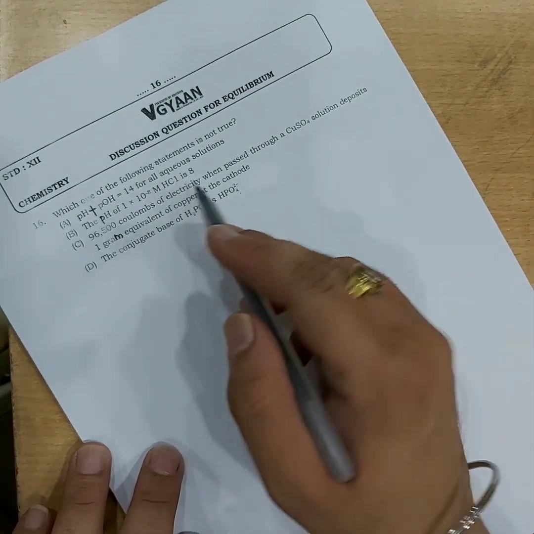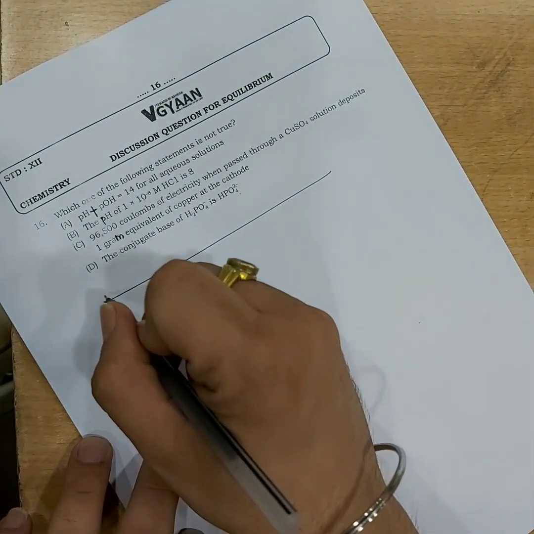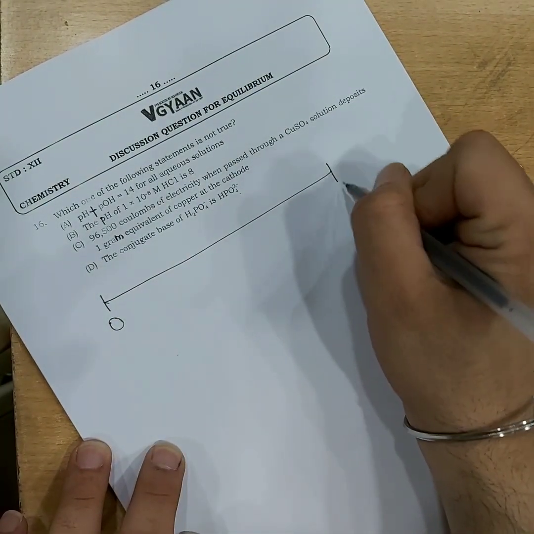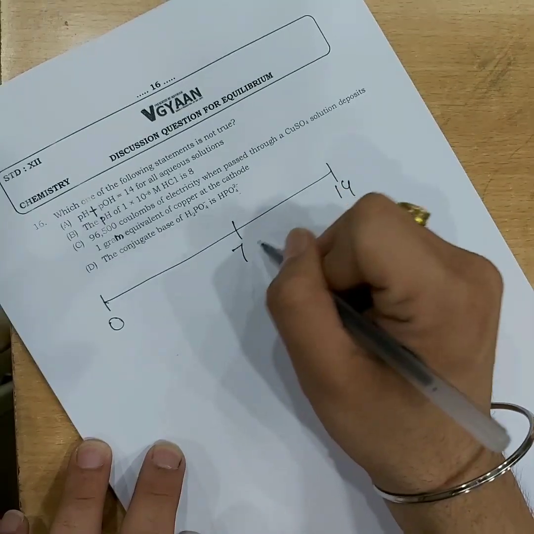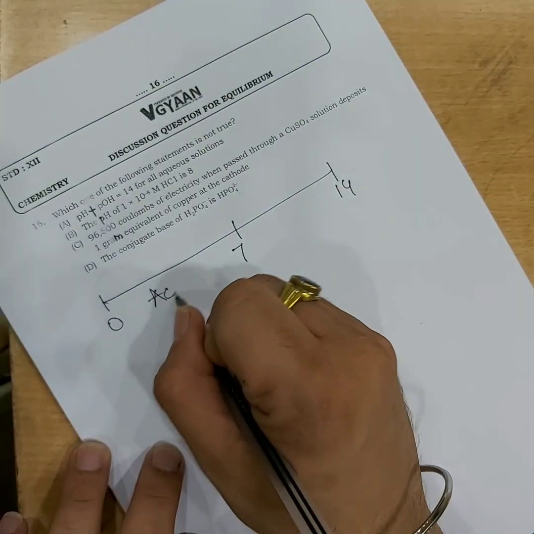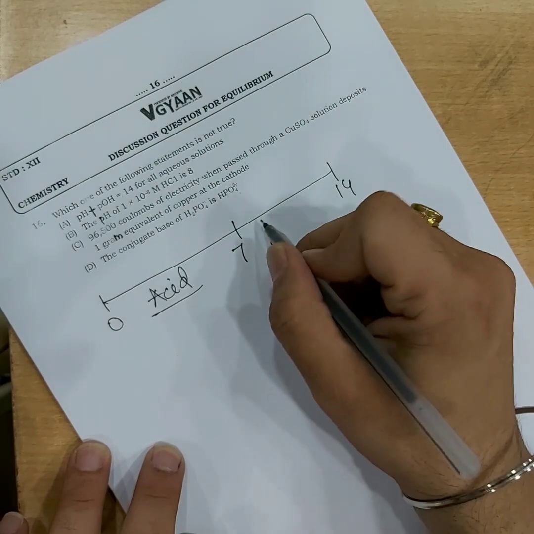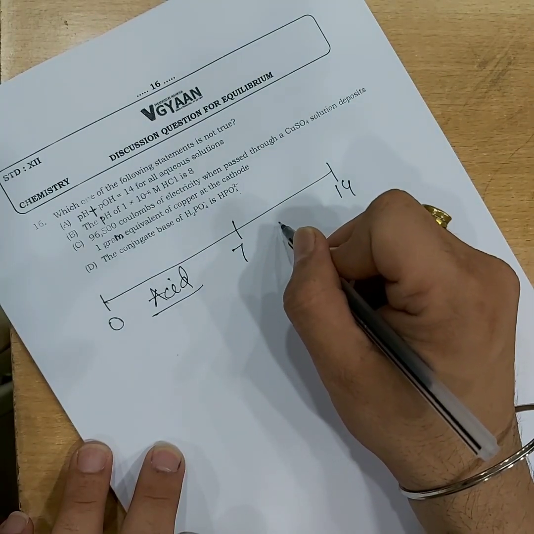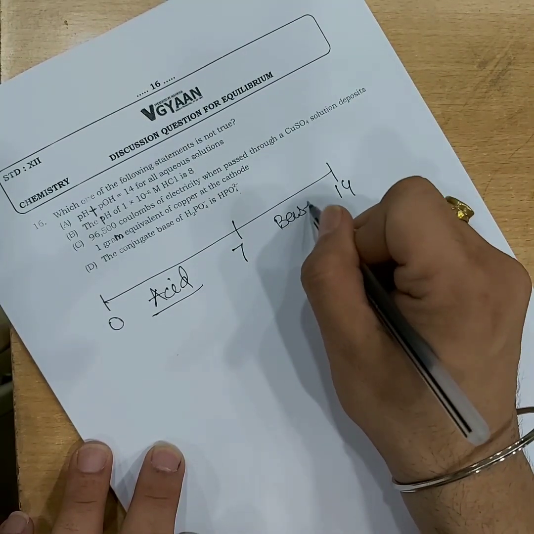Dear students, everybody knows that if we talk about acidity and basicity, if this is 0 and this happens to be 14 with 7 in the center, acids range between 0 to 6.9 and bases from 7.1 to 14.